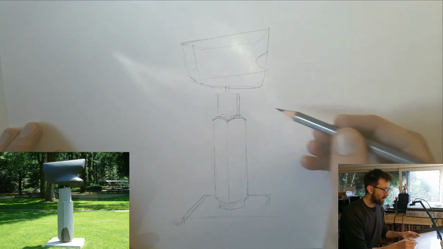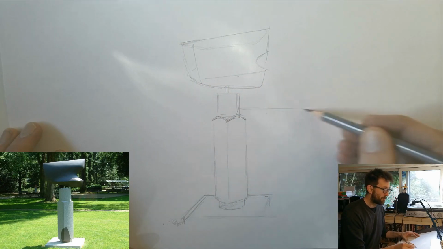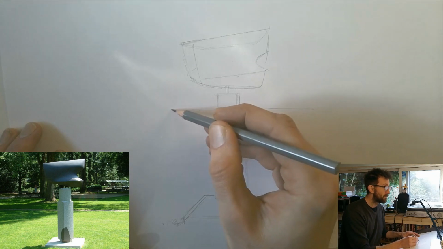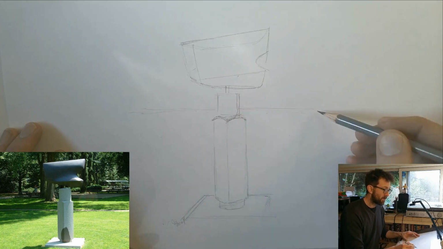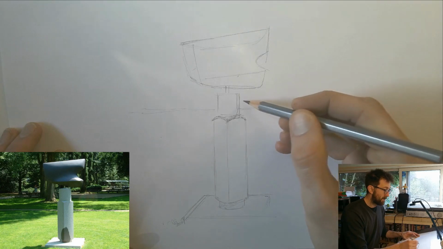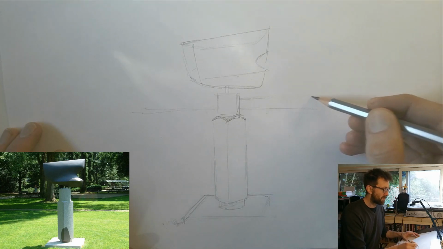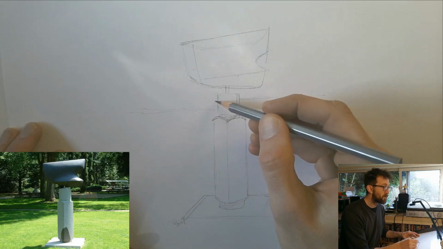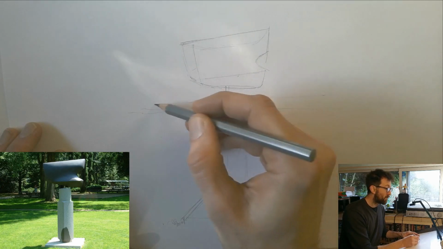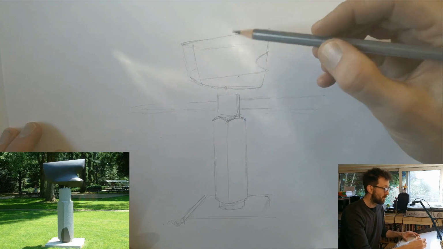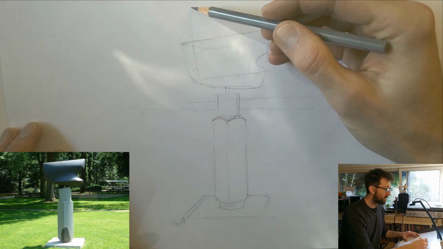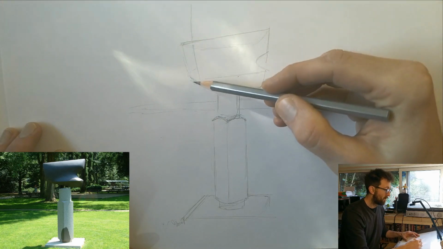And then also I want to try to get some of the background in here too, just because that's part of the subject. So that's part of the thing that I'm looking at. And since my preference is to do figure drawing, that's the thing that I'm most interested in, it's always good for me to try to do a little bit of landscape or environment drawing as well.